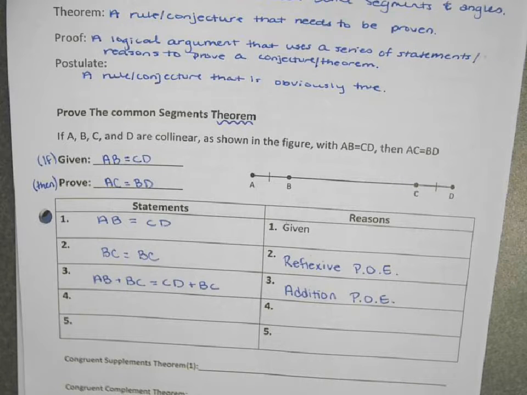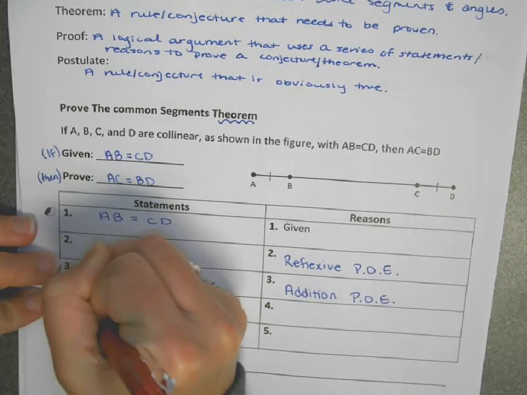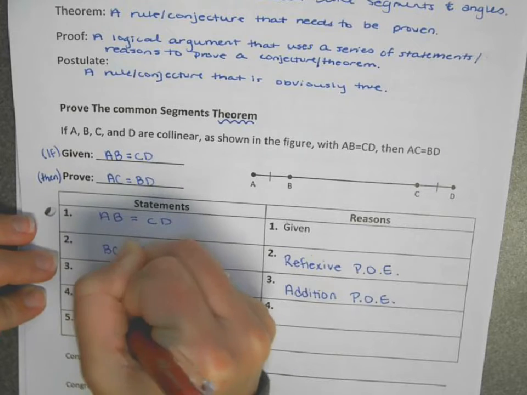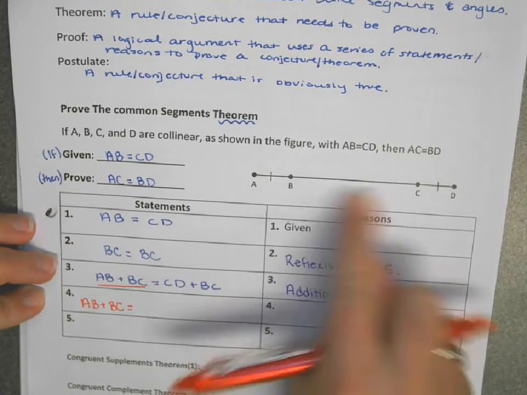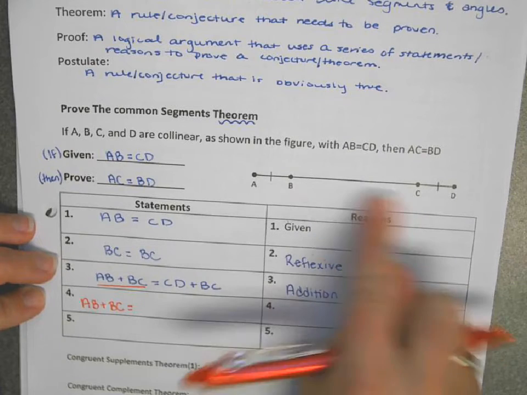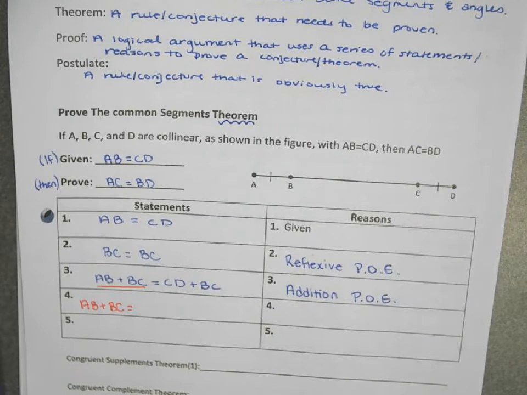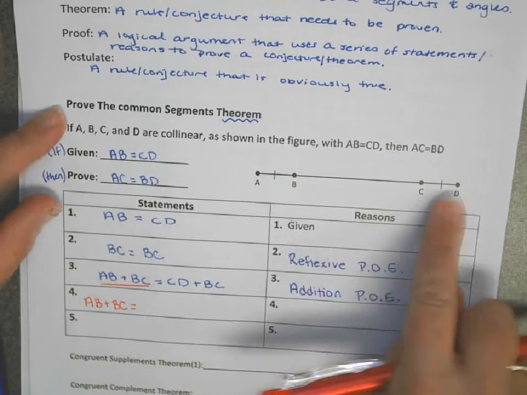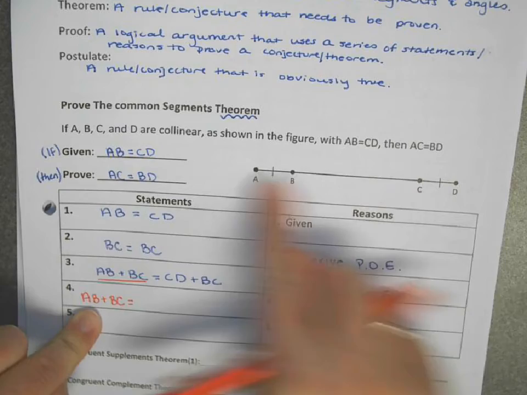Okay, so let's look at this. AB plus BC, that equals a larger segment. What does it equal? It doesn't equal AD, it doesn't equal the whole thing. AB plus BC equals what? AC.